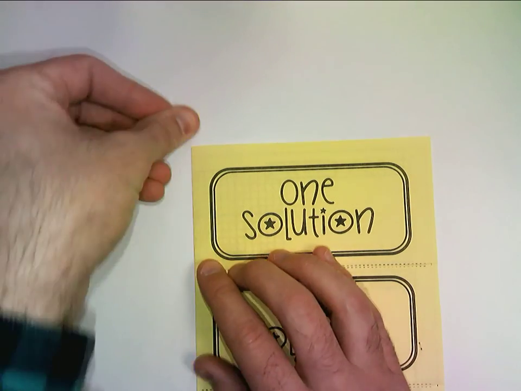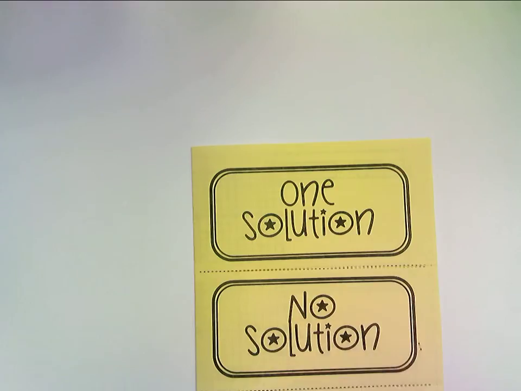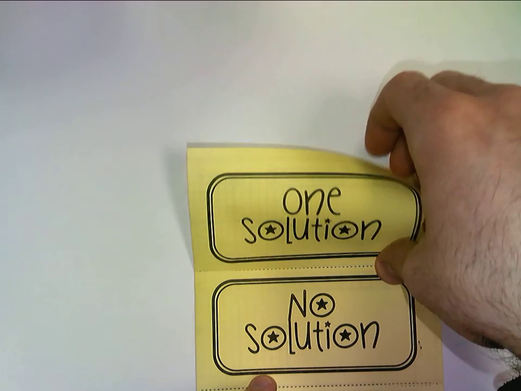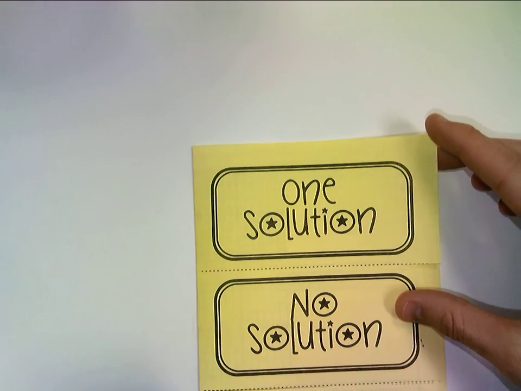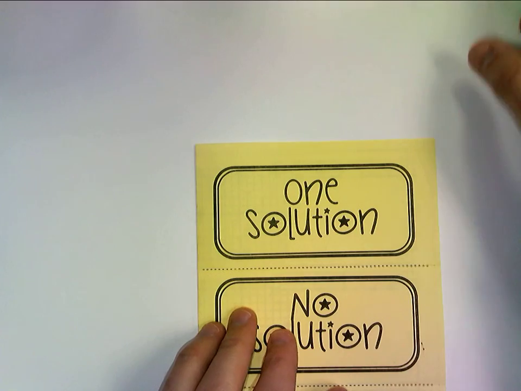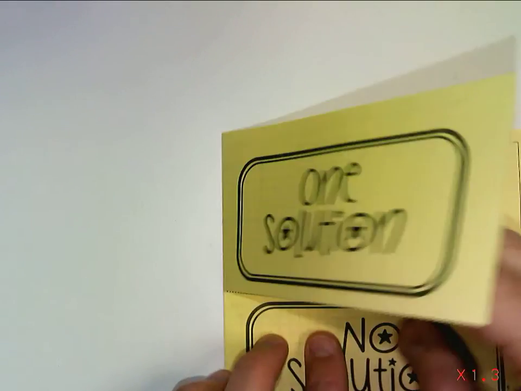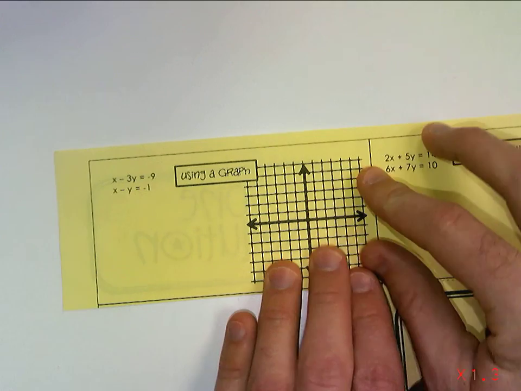So the methods that we're going to use are going to be the same as from last week, using both graphing, substitution, as well as elimination. We're just going to have an extra step here, and it's going to be identifying the type of solution that the system has. So let's start with one solution, and we'll start with the graphing problem.